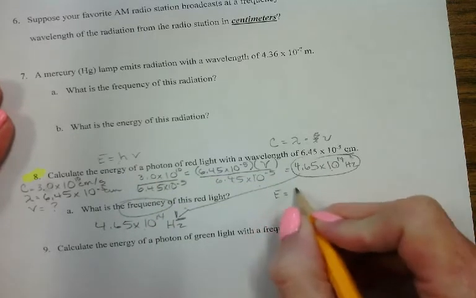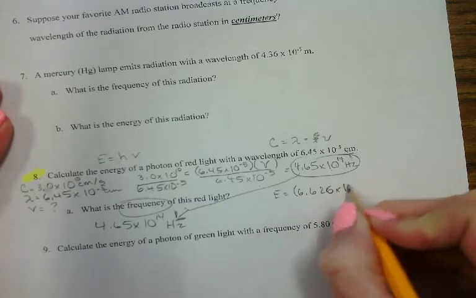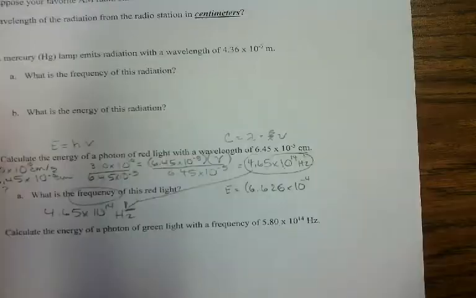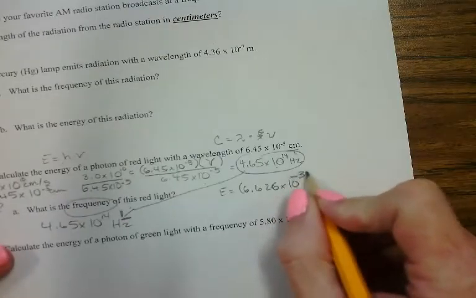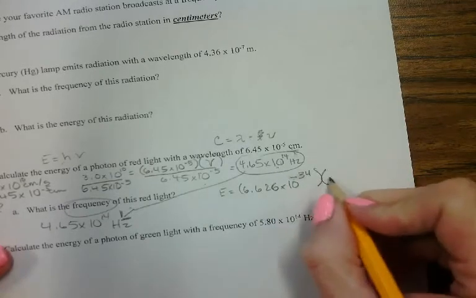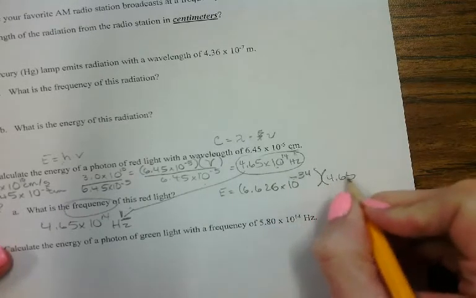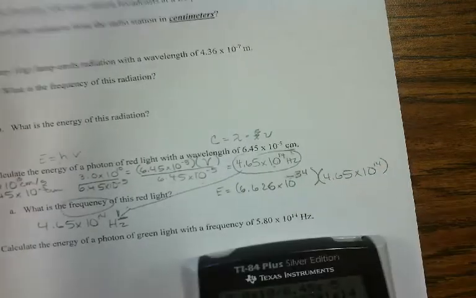Energy is equal to Planck's constant, times 10 to the minus 34th, sorry about that, kids, times the frequency, 4.65 times 10 to the 14th. I'm going to multiply those two together, and that's going to give me the energy of this photon.